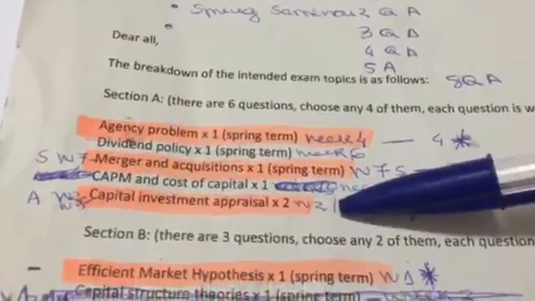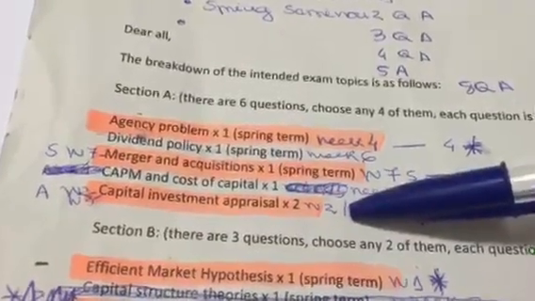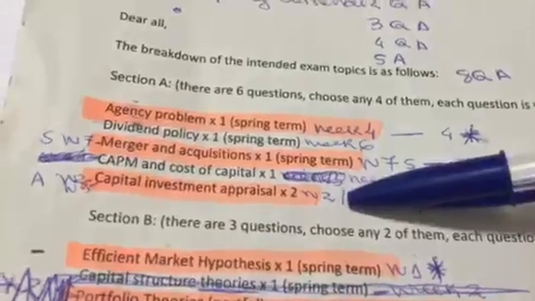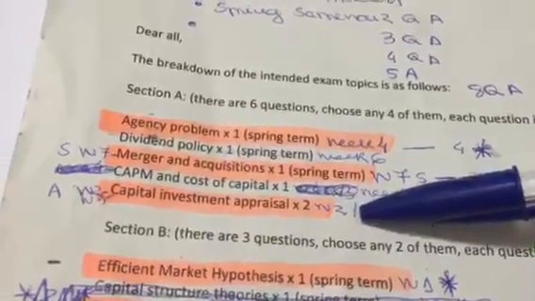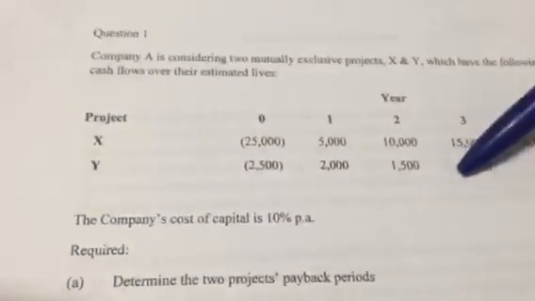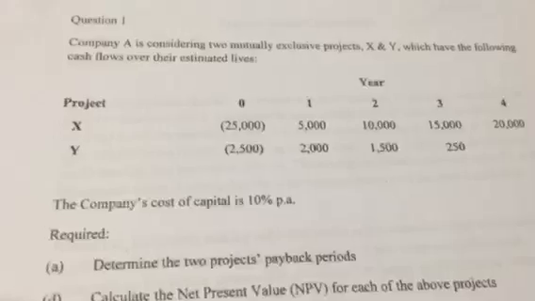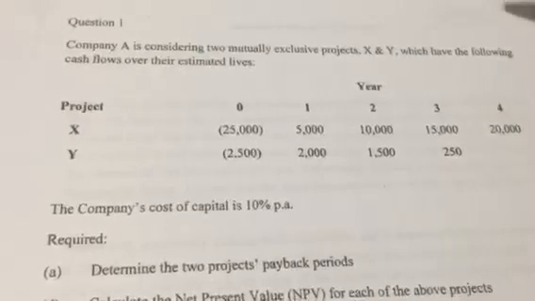So now we're going to look at the various types of questions which could come in the exam and then go through the answers so you know how the layout is supposed to be. So this question right here is from, if you go to Moodle, this is under autumn lectures.